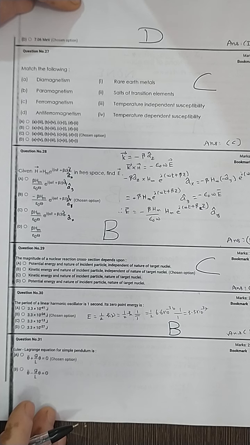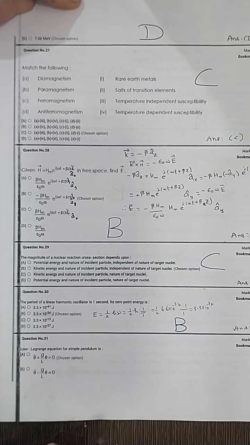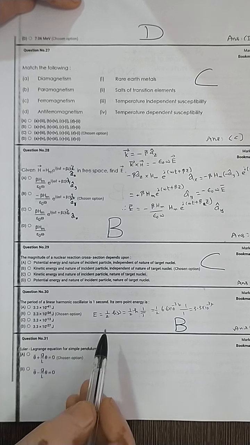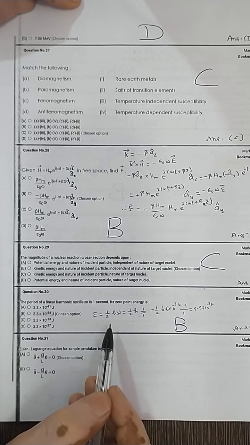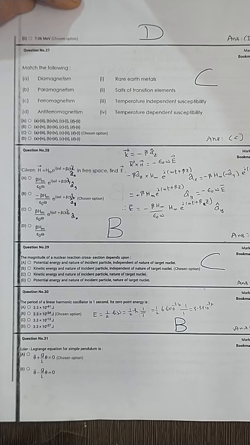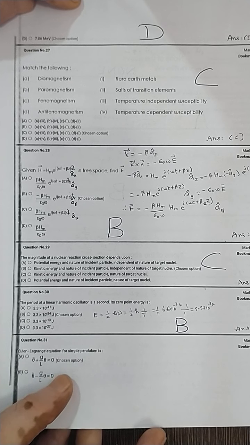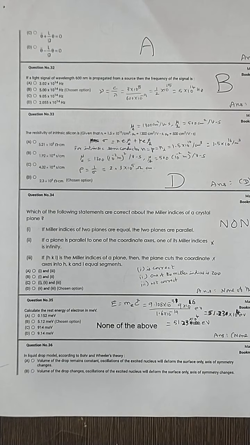Then question number 29. The magnitude of a nuclear reaction cross section depends upon, the option C is the correct one. Question number 30. The period of linear harmonic oscillator is 1 second. Its zero point energy can be calculated, which is option B, the correct one. Question number 31. The Euler-Lagrange equation for the simple pendulum. Here option A is the correct one.